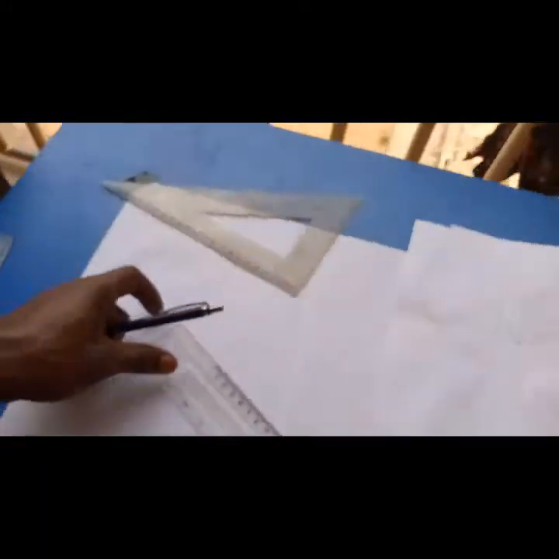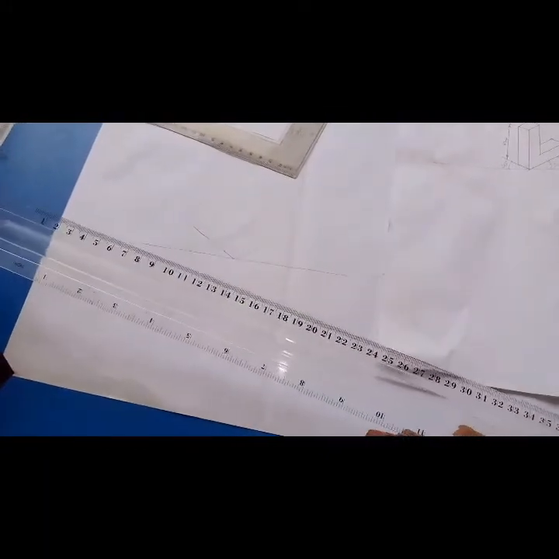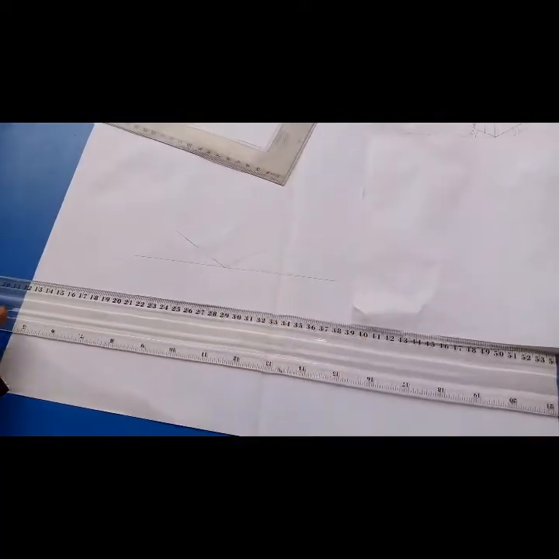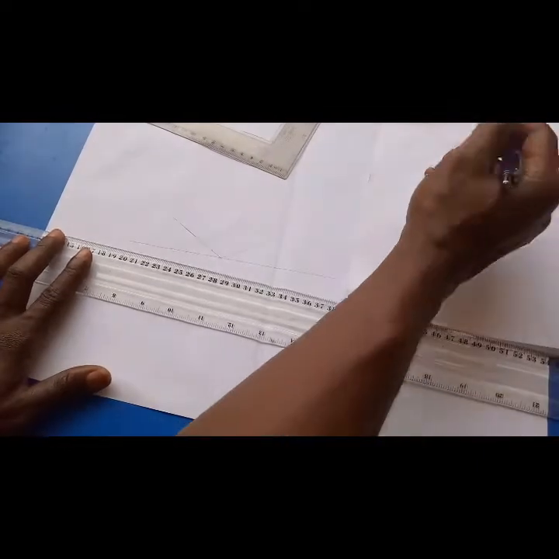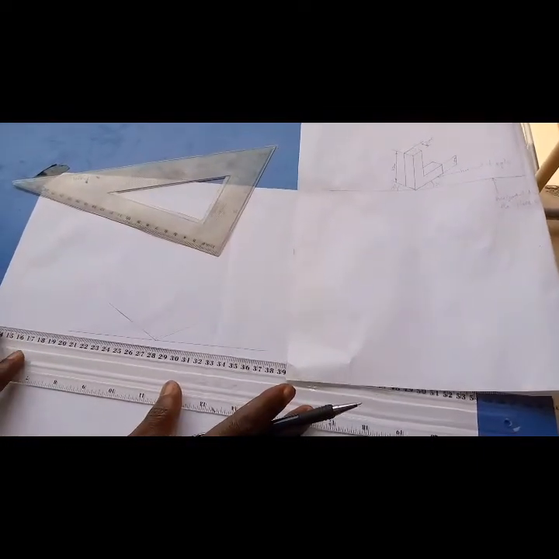So then after that, you project it upward from that side. Next thing is this vertical lines 1, 2, 3. We're doing the vertical line now.